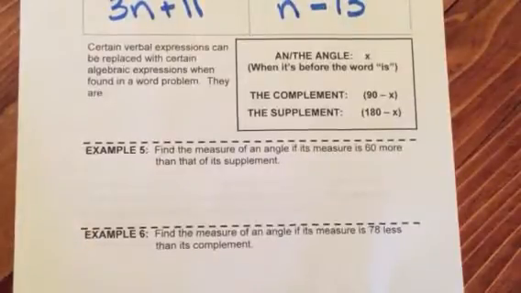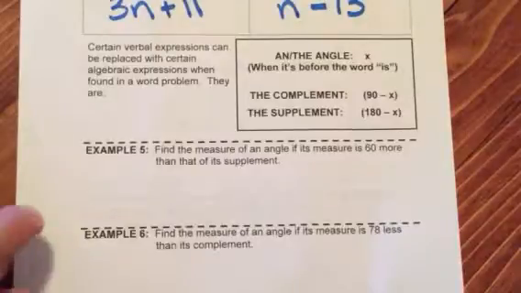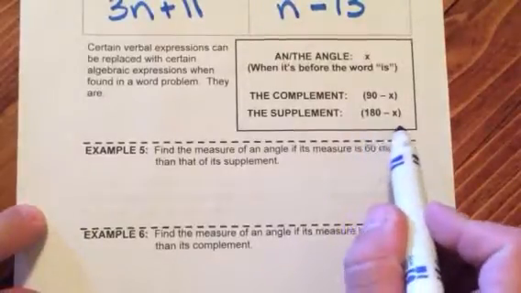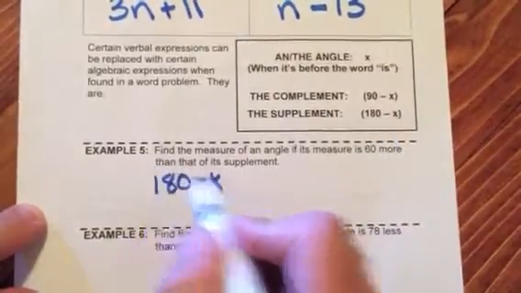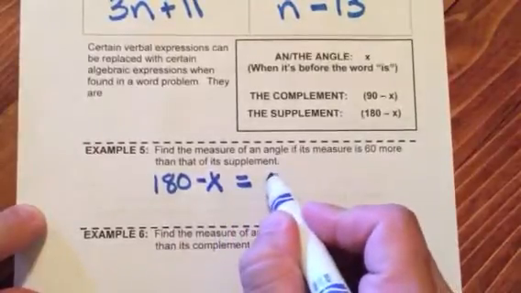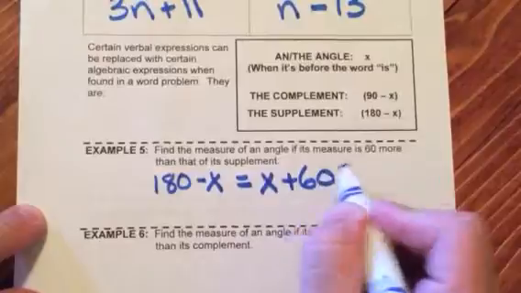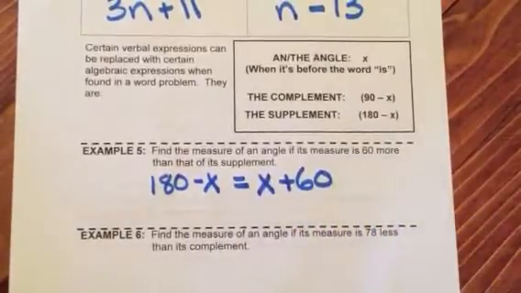The measure of an angle, if its measure is 60 more than that of its supplement. The supplement we are going to say is 180 minus x, and we're going to say that equals x plus 60. Now, the reason I set this up is because x is my first angle and x plus 60 is my second angle. So angle 1 and angle 2 have to add up to 180 degrees. That is a definition of a supplemental angle.